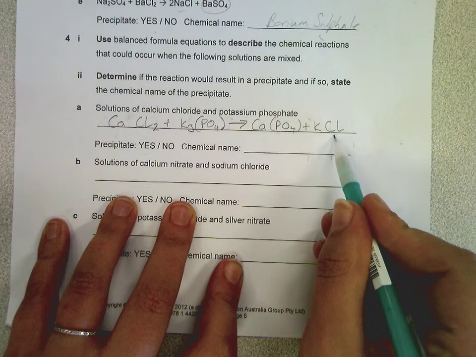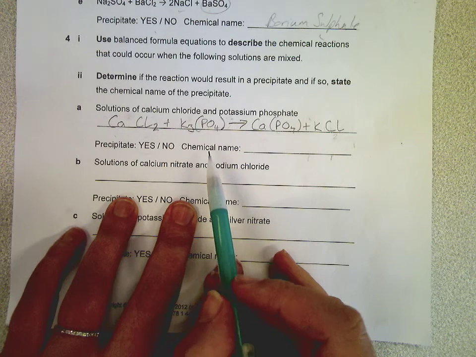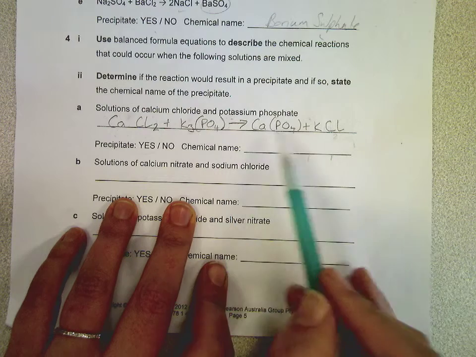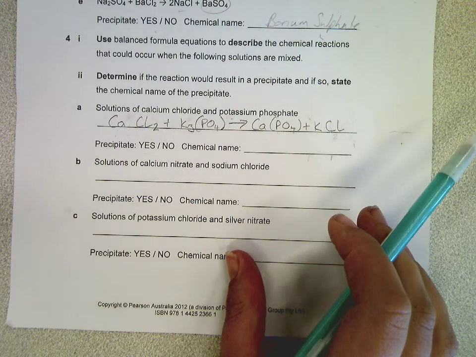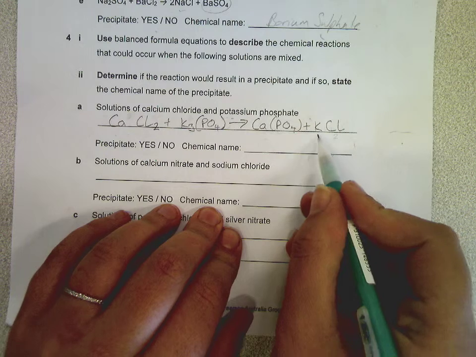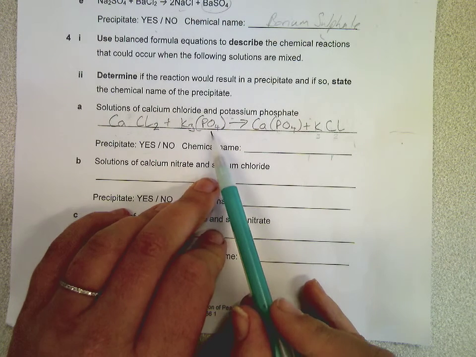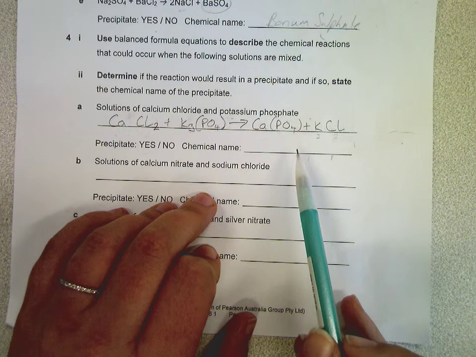Okay, so we need to make this 2 somehow, so we'll think about how we can make that 2. We've got our potassium, we've got 3 of them here, 1 of them there. So we need to do something so that we've got more potassium over here. And then our phosphate, 1 phosphate and then 1 phosphate. That looks pretty nice.